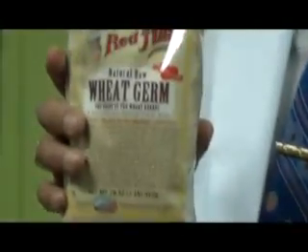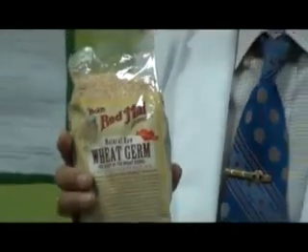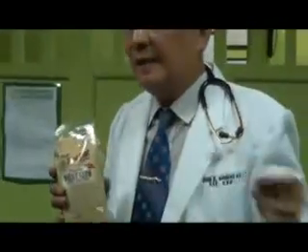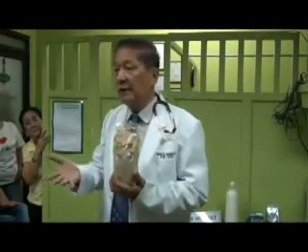Okay, two sets of rats. This is from the Journal of Nutrition. One set was given wheat germ, the other set was not fed wheat germ. The result is this. Those not fed wheat germ develop serious infection. They were injected with deadly bacteria. Those given wheat germ develop mild infection and all survive.